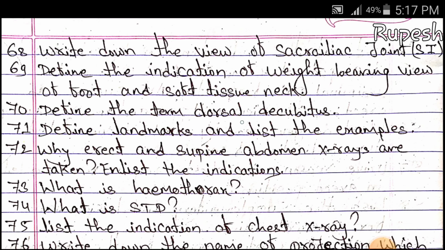Define the term dorsal decubitus. Question number 71. Define landmark and list the example.